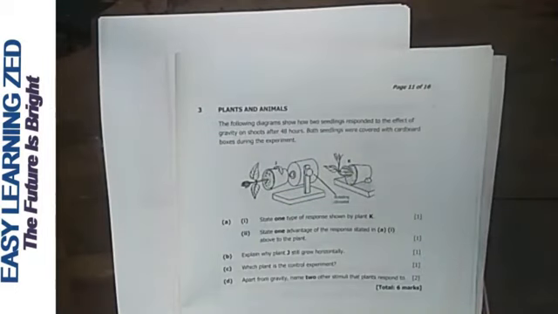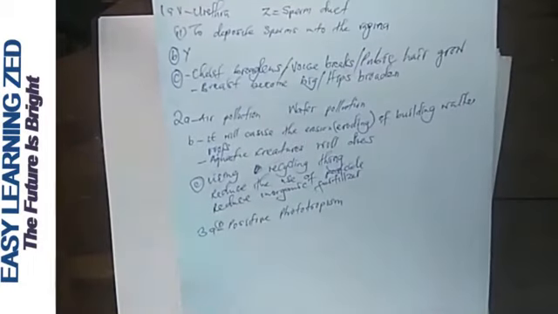State one advantage of the response stated in A above to the plant. Okay, so the advantage of this response is that the plant will keep on growing. As it's going towards the light, food is produced, which promotes growth in the shoot of a plant, because the plant will be growing towards the source of light.